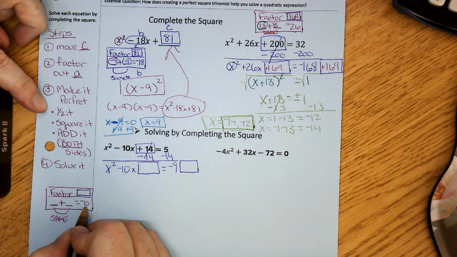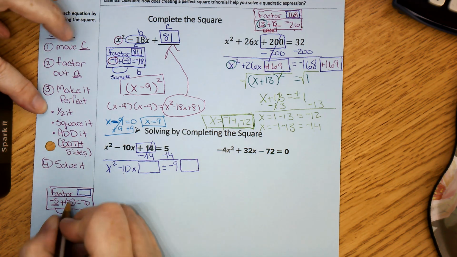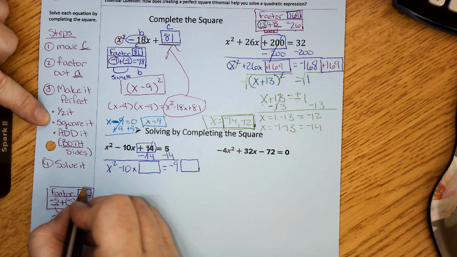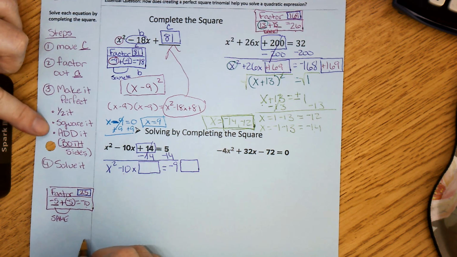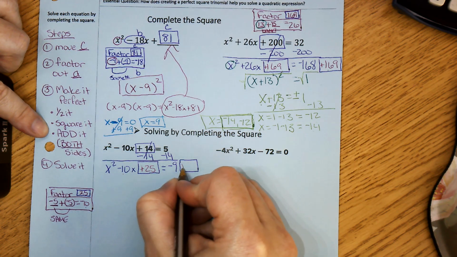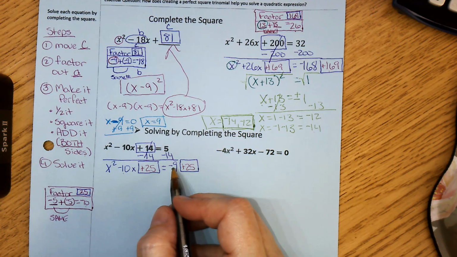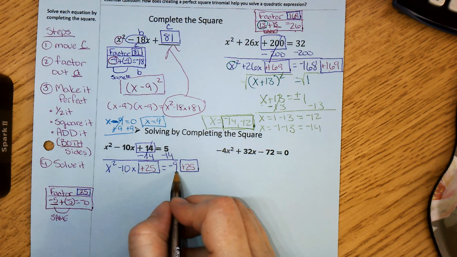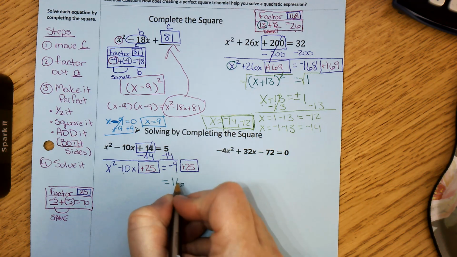So first we're going to half it, minus 5, minus 5. Then we're going to square it, 25 goes in my purple box. And we're going to add it to both sides. So plus 25, plus 25. So far, we're getting there. Now let's get to the solve it part. Well, minus 9 plus 25 equals 16.